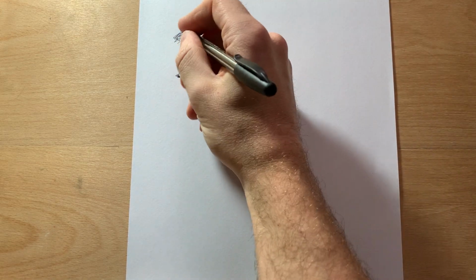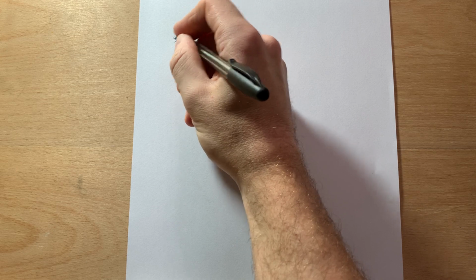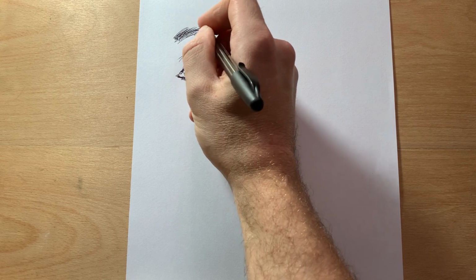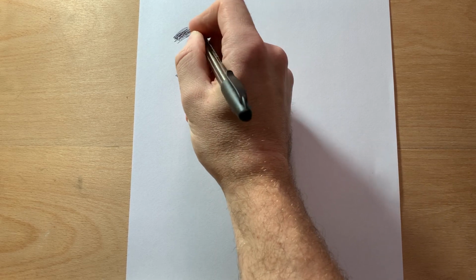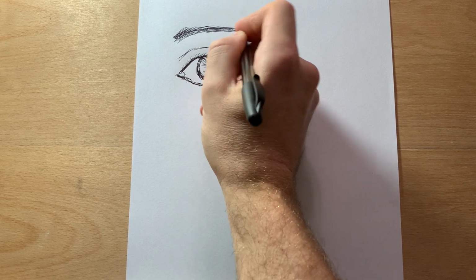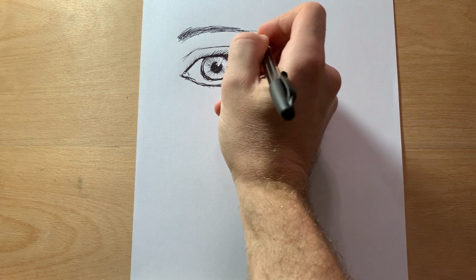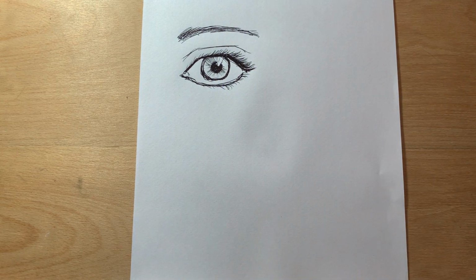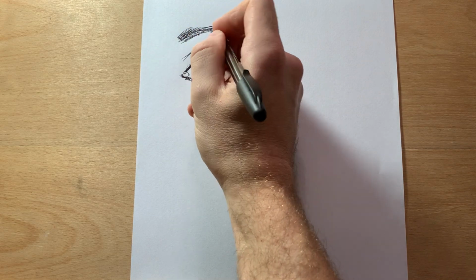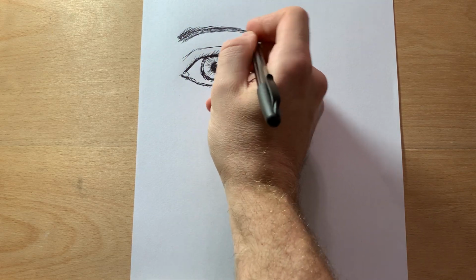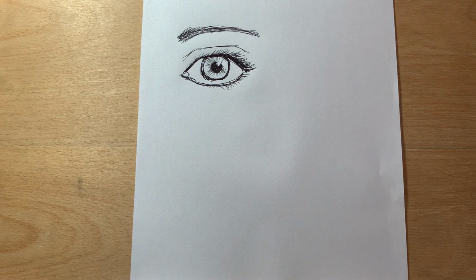That creates the illusion of hair. I'm just doing these quick little strokes to get the eyebrow shaped. I can shape it by putting more marks where I want the thicker part and fewer marks where I want the thinner part. And just like that, I get a nice little eyeball drawn.